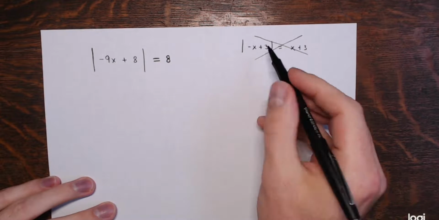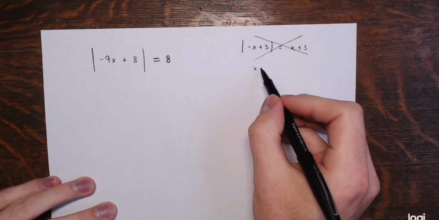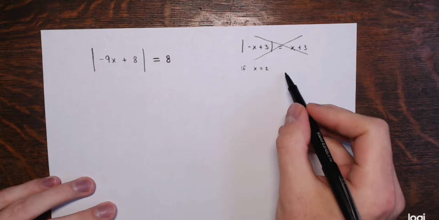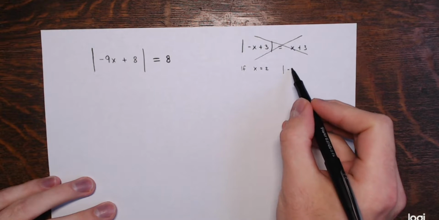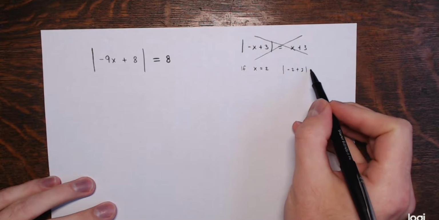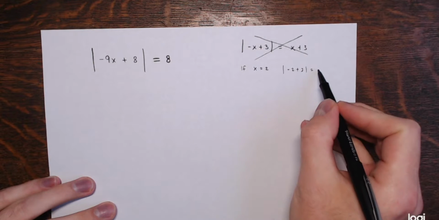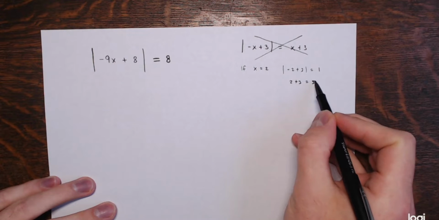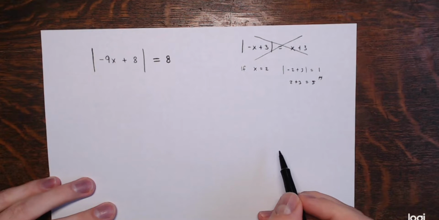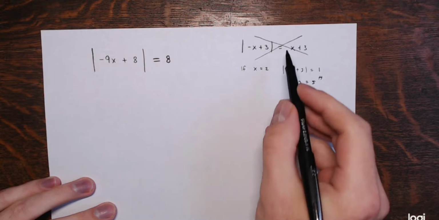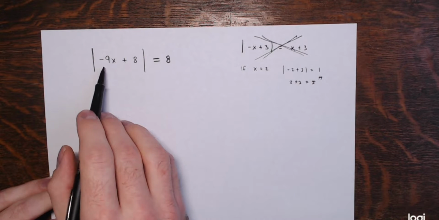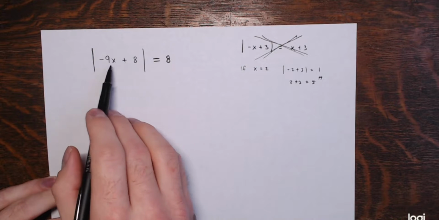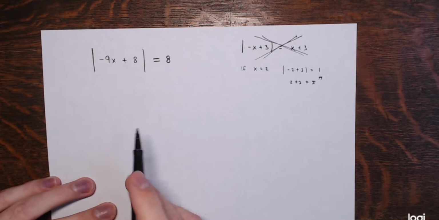Because look, what if x were 2 or something? Right? If x were 2, this side would be the absolute value of negative 2 plus 3, which is the absolute value of 1, which is 1. This side would be 2 plus 3, which is 5, and those are not equal. All right? So please, please, please, don't just make all the coefficients positive. This is not 9x plus 8. Right, leave it in the absolute value symbols.